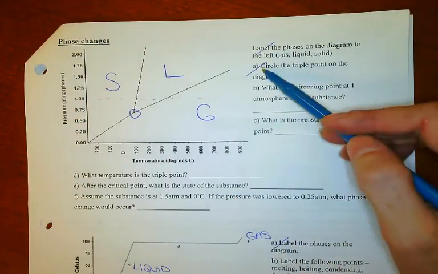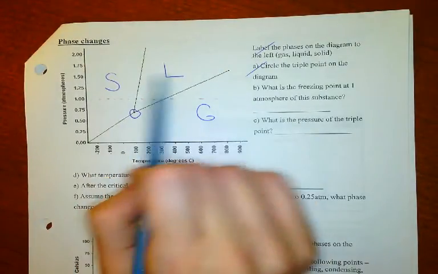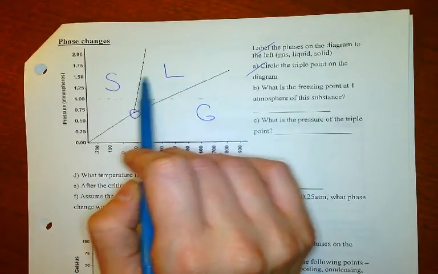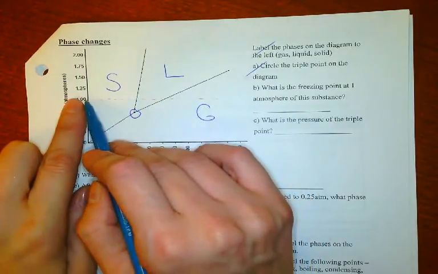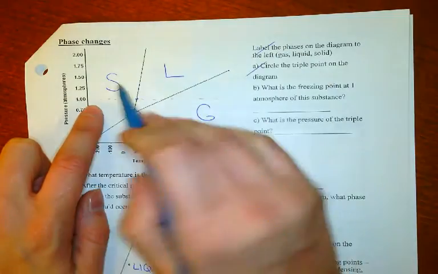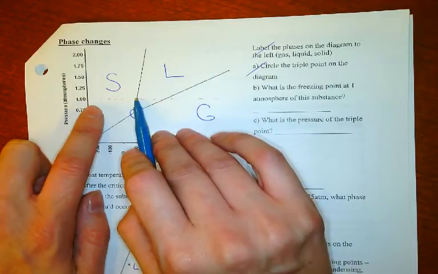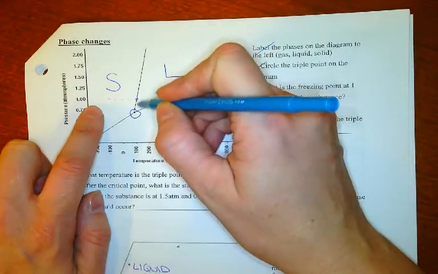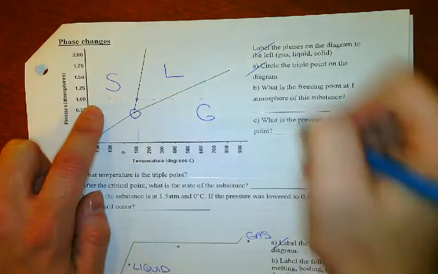So I did A, and then it asks me what's the freezing point at 1 atmosphere of the substance. So remember, freezing is when I'm going from a solid to a liquid. So it's going to be the line between these two. The freezing point equals the melting point. But at 1 atmosphere, that's why I drew this line over, it's right there. There's the boundary between solids and liquids. So that's the freezing point and the melting point. But it asks you, what's the temperature? So I'm going to come down and it looks like it's basically 100 degrees Celsius.